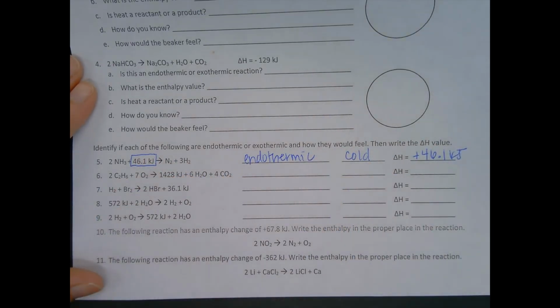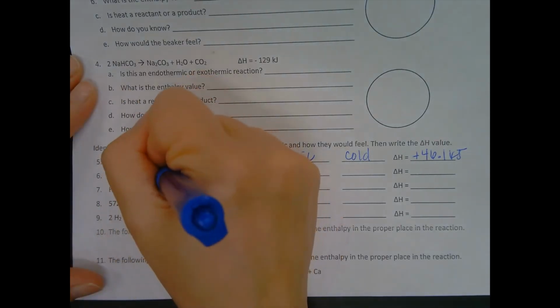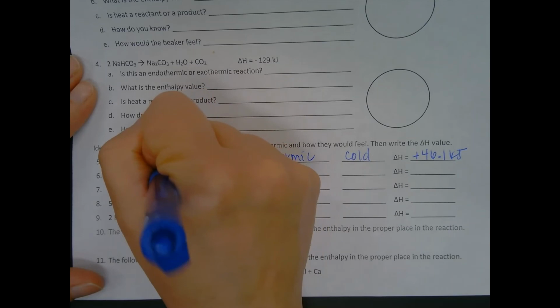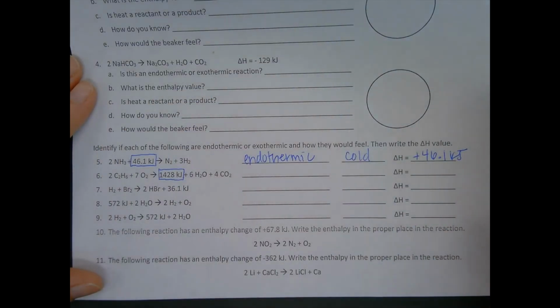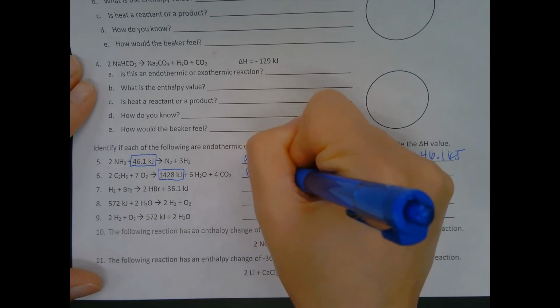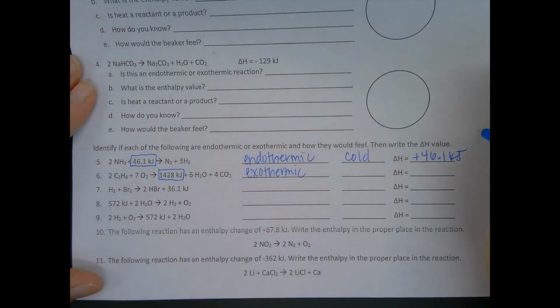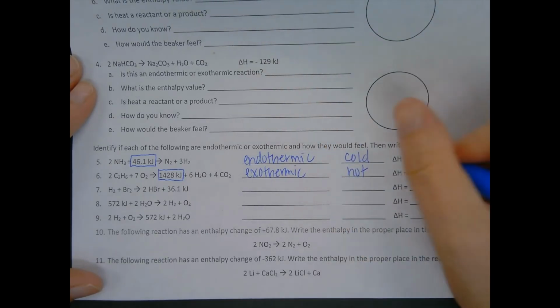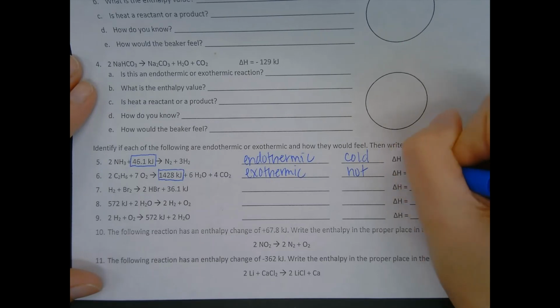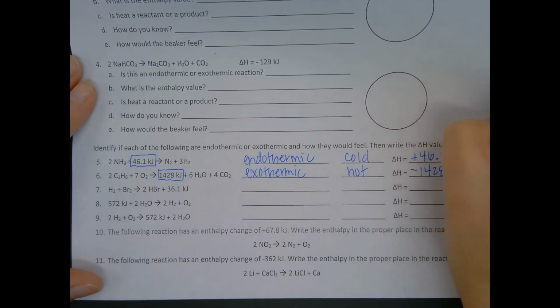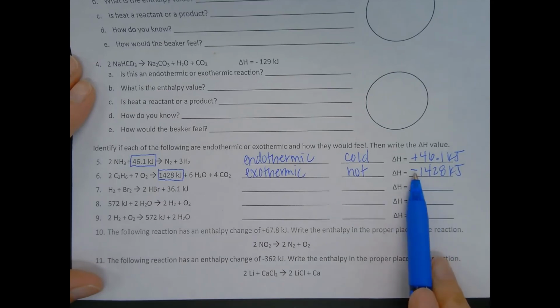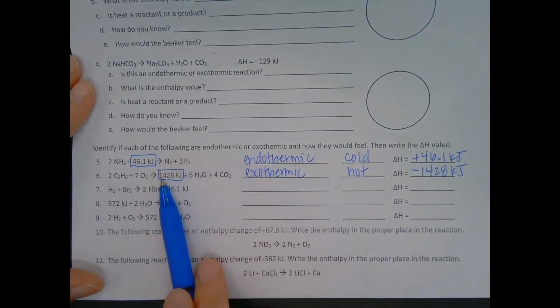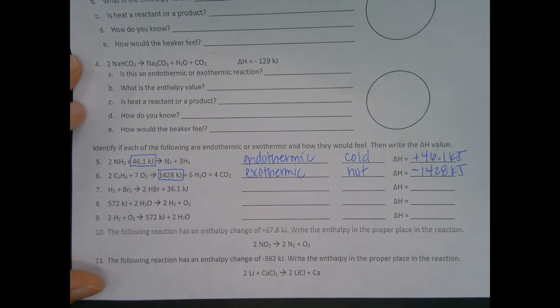It's positive because it's endothermic because it's a reactant. Let's look at the next one. Find the kilojoules or joules and box it. So that's my 1428 kilojoules. It's on the right side of the arrow. So is it a reactant or a product? Product. So is it endothermic or exothermic? Perfect. Y'all are doing so good. It's exothermic. So is it going to be hot or cold? And our delta H equals negative. Good. 1428 kilojoules. Perfect. And again, it's negative because it's exothermic, because it's a product, because overall the reaction is releasing that much energy.